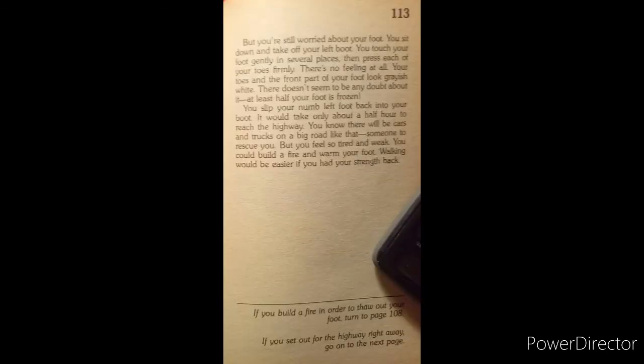But you're still worried about your foot. You sit down and take off your left boot. You touch your foot gently in several places and then press your toes firmly. There's no feeling at all. Your toes and the front part of your foot look greyish white, and there doesn't seem to be any doubt about it. At least half your foot is frozen.